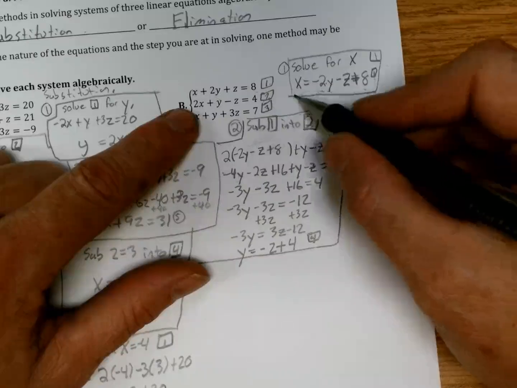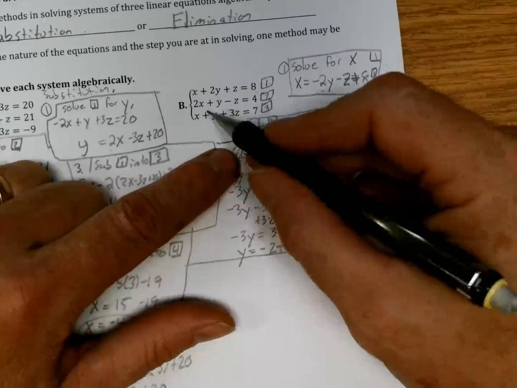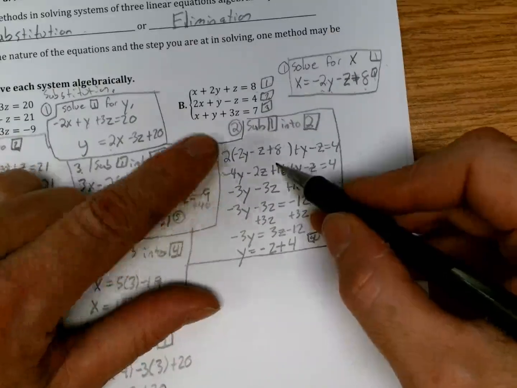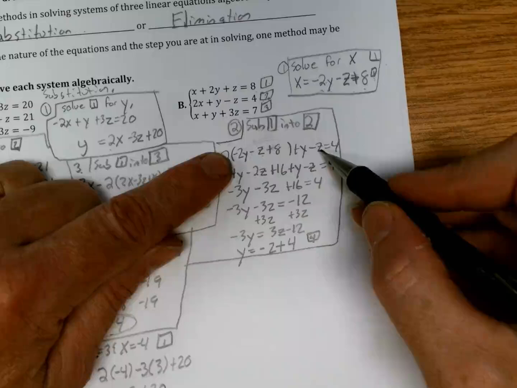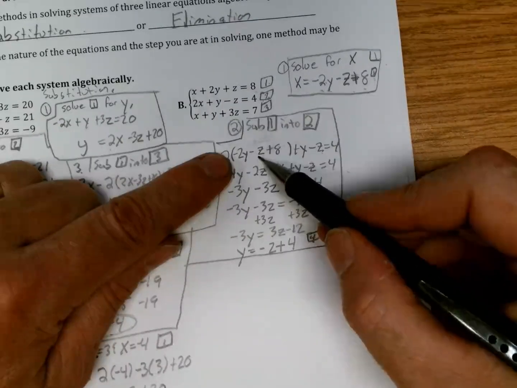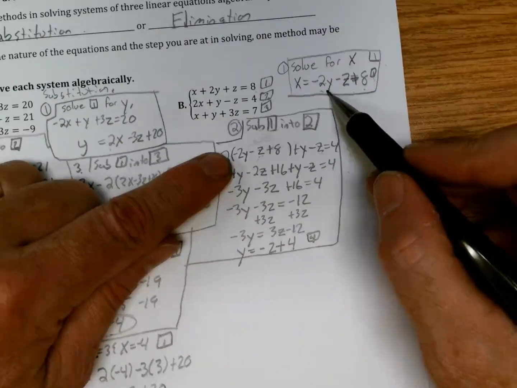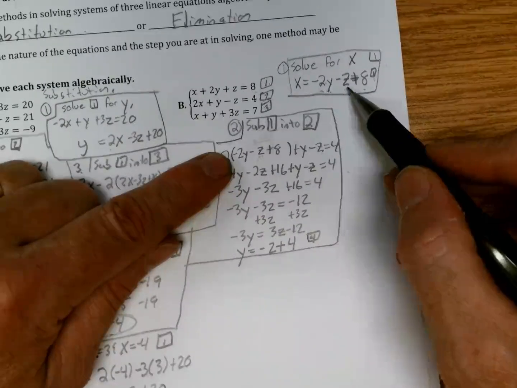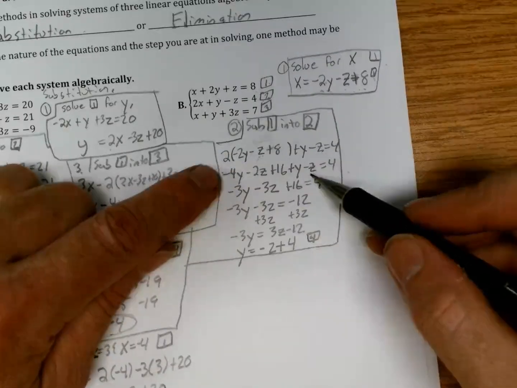And then we take this equation 1 and we're going to plug it in to equation 2. In order to do that, you write this whole equation with a lot of room where the x goes. Look, there's my 2x would go in here, plus y minus z equals 4. And in place of that x, we're going to put this whole equation: negative 2y minus z plus 8. And then we simply just solve this equation.